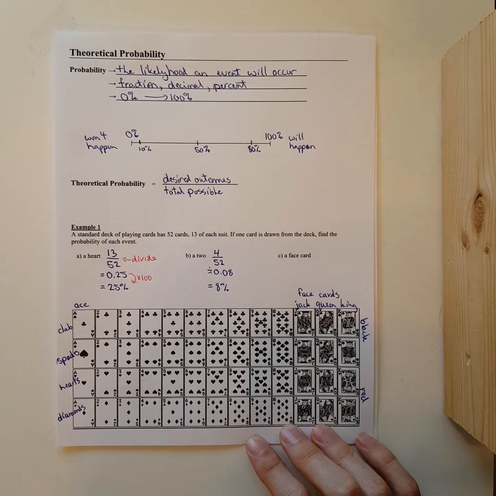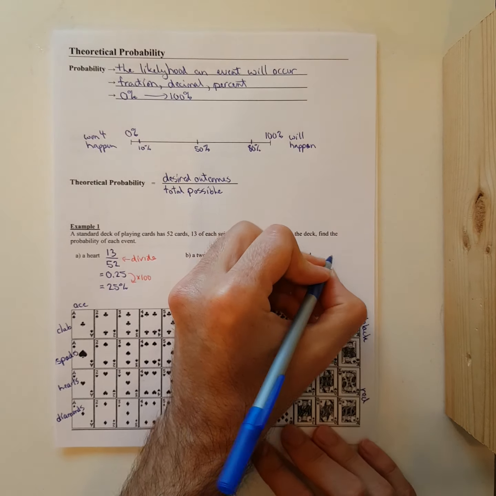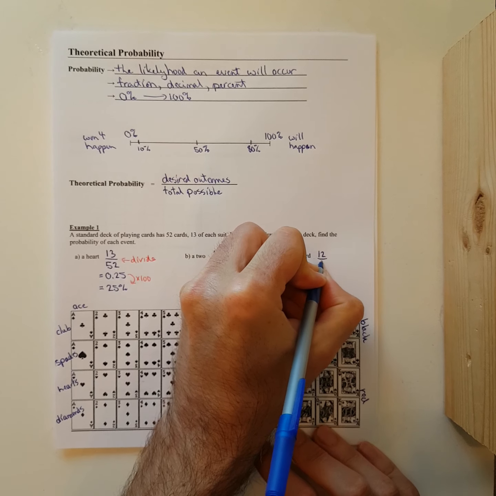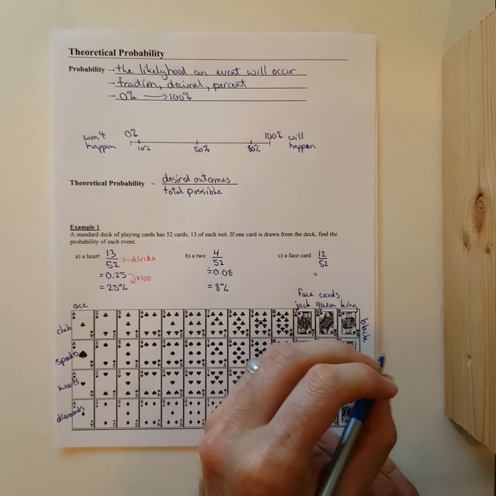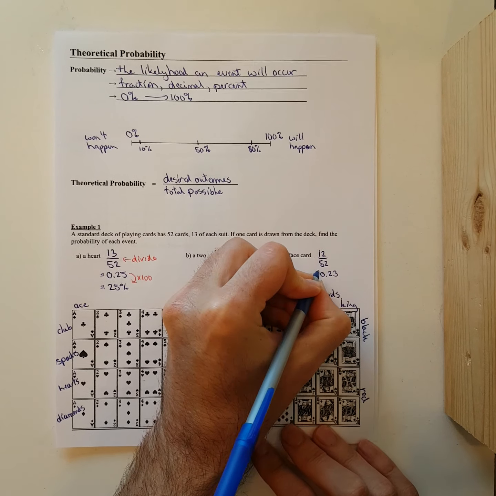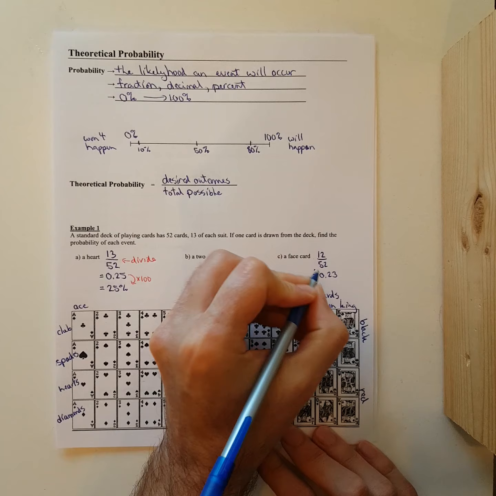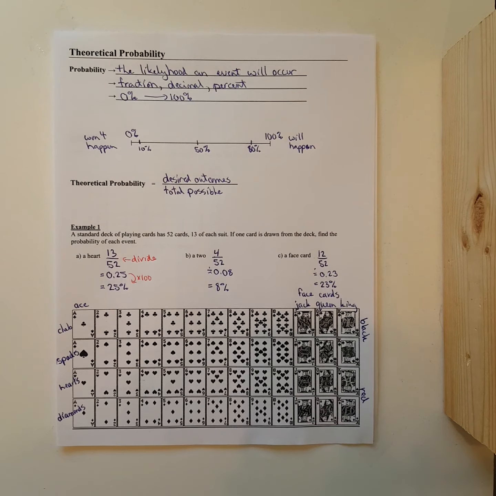What's the probability of a face card? There are 1, 2, 3, 4, 5, 6, 7, 8, 9, 10, 11, 12 face cards. So 12 out of 52. Dividing gives us a decimal of about 0.23. Multiply by 100, and we can write this as a percentage, 23%.